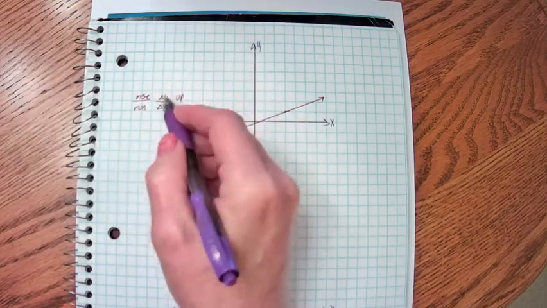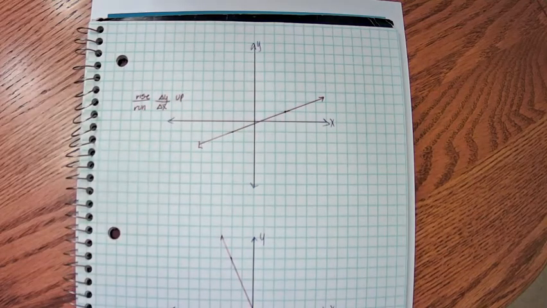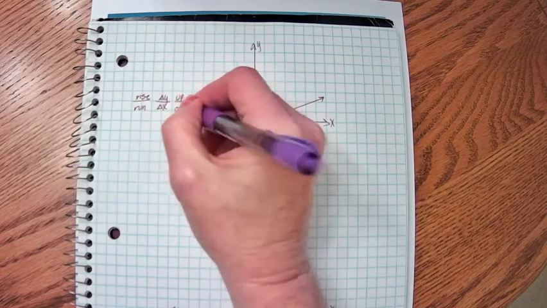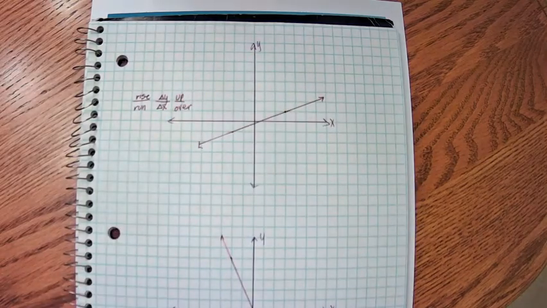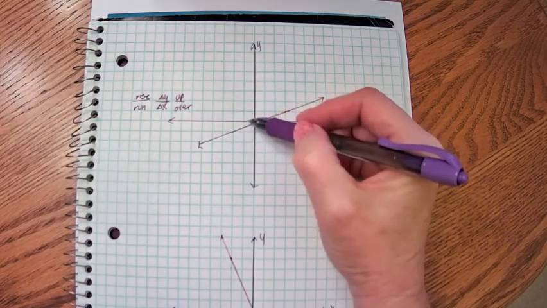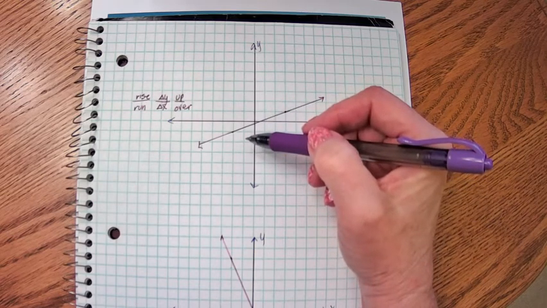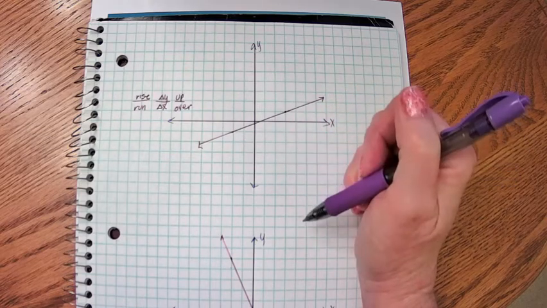That would be your change in x. That little triangle there is the Greek symbol delta, which means change. And so how many over? So the slope of a line is really how many up and how many over between 2 points on a line describes the slope of the line.